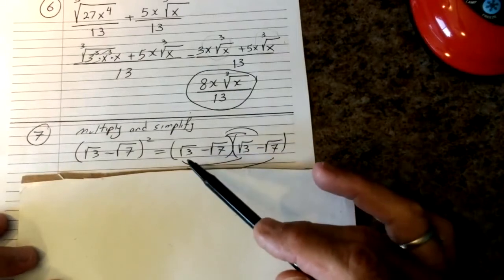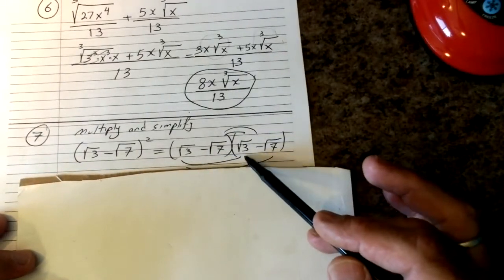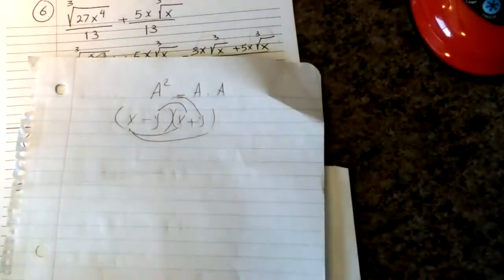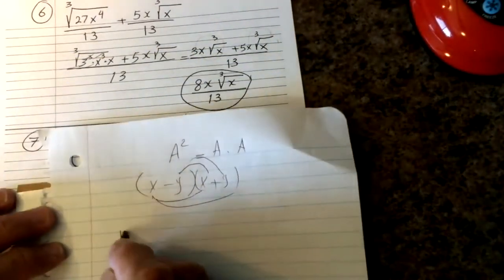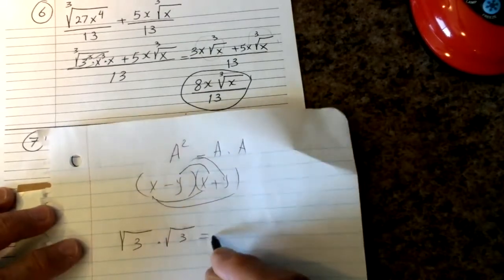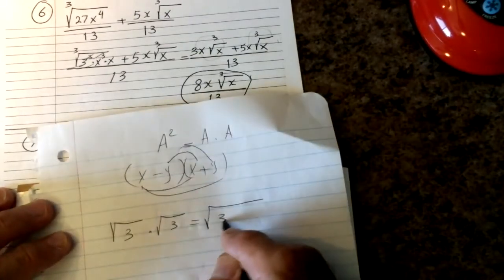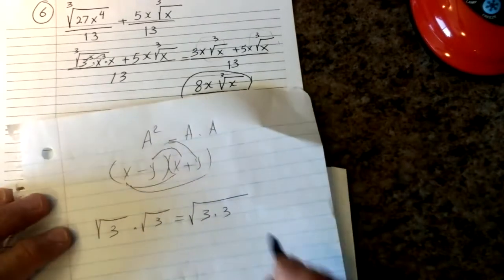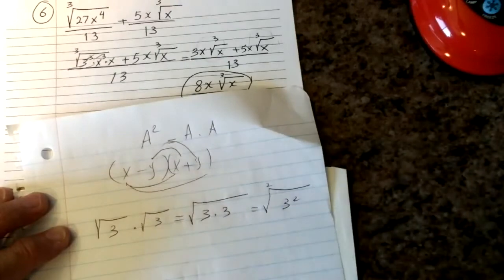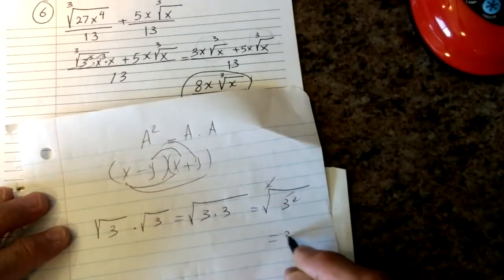First, we take radical 3 times radical 3. What is radical 3 times radical 3? Look, radical 3 times radical 3 is radical of 3 times 3, or radical 3 to the power of 2, which is just 3.